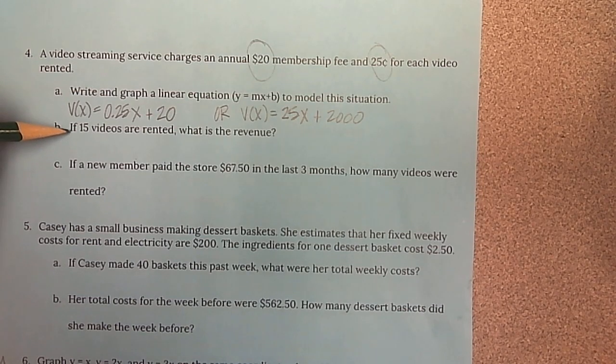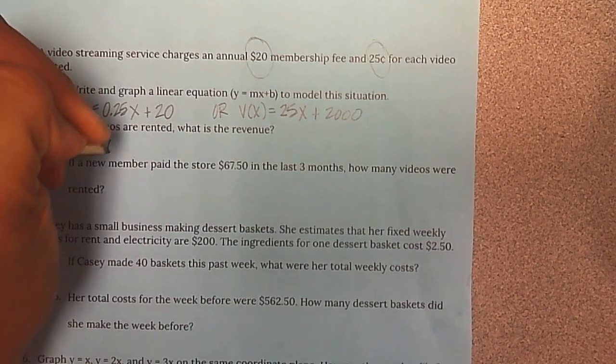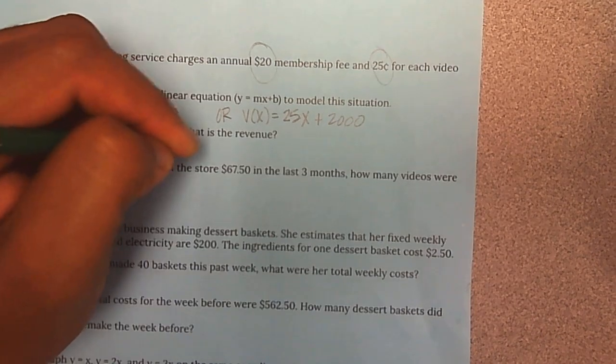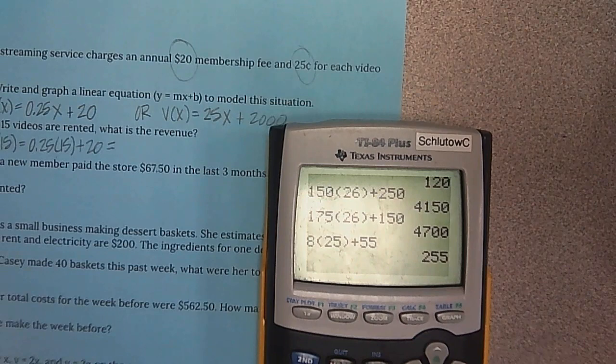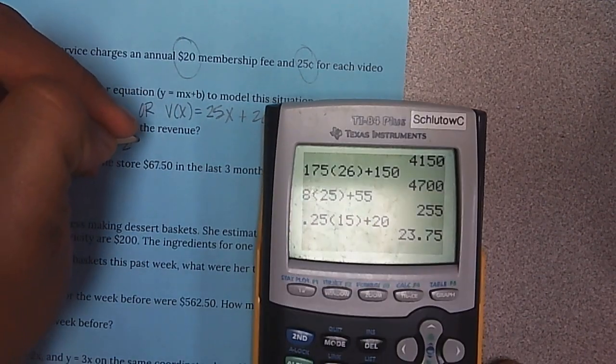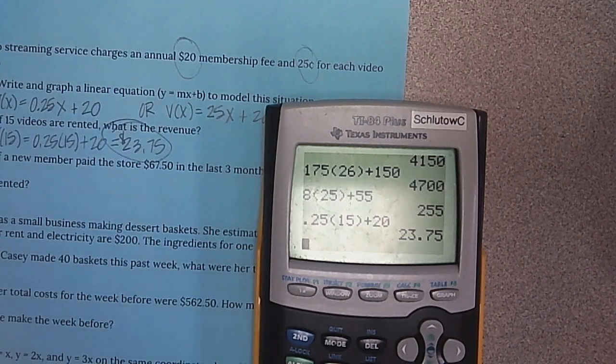All right, a graph, I'll have one on the thing for you. If 15 videos are rented, what is the revenue? So when my X is 15, dollars. Make sure you know what you're looking for.